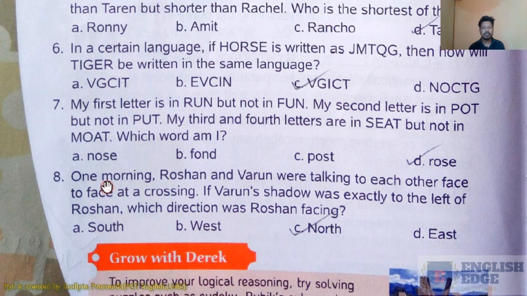One morning, Roshan and Barun were talking to each other face to face at a crossing. If Barun's shadow was exactly to the left of Roshan, which direction was Roshan facing? It is very, very important and very interesting also.